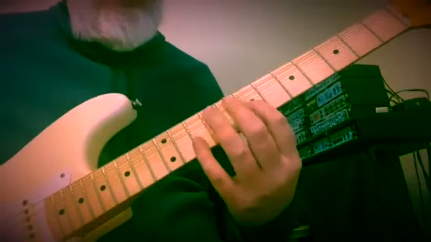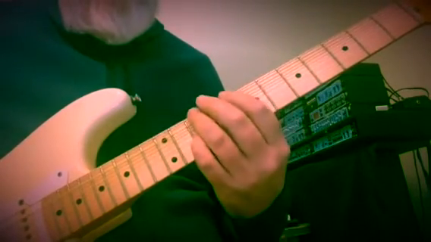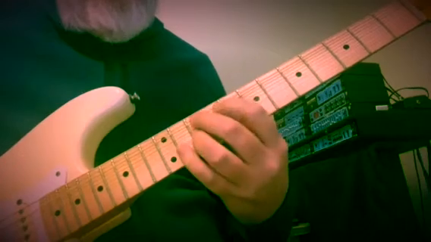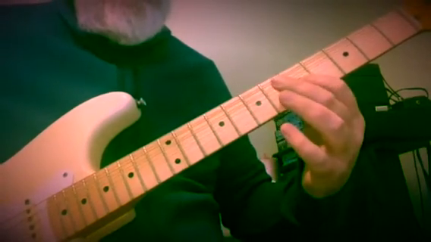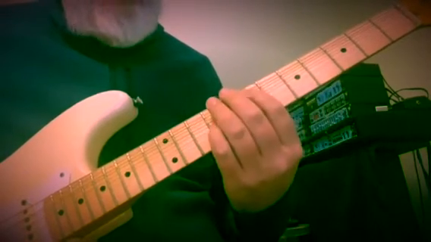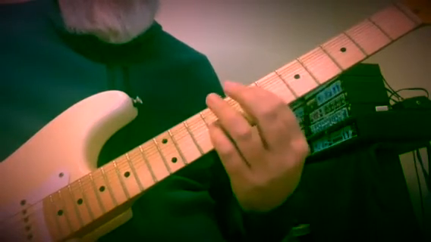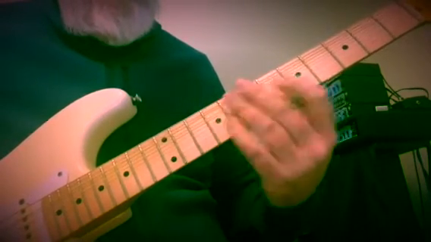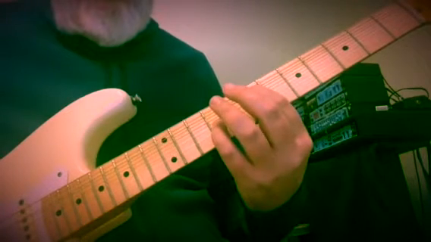If we start not on D but on C, we're going to get much the same. This is going to go C, F and D, same pattern. 5, 8 and 7, 7 and 9.